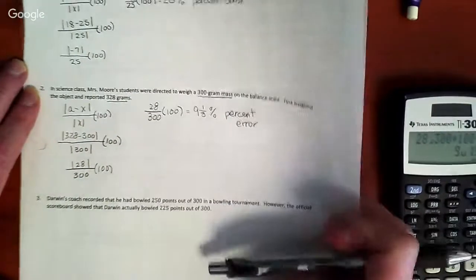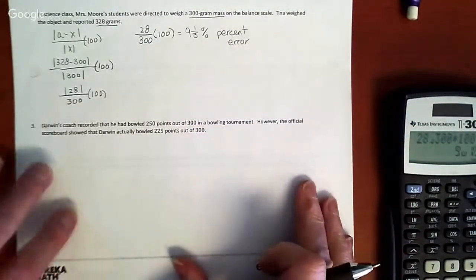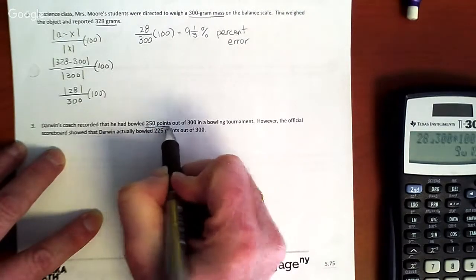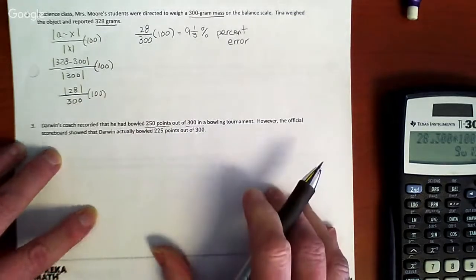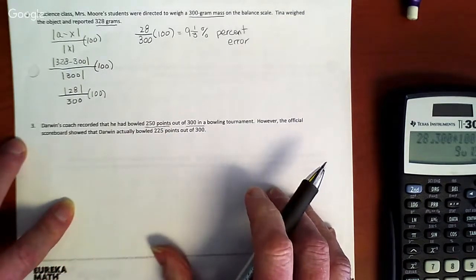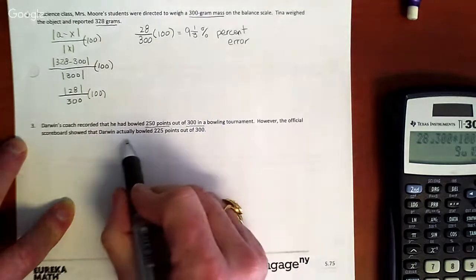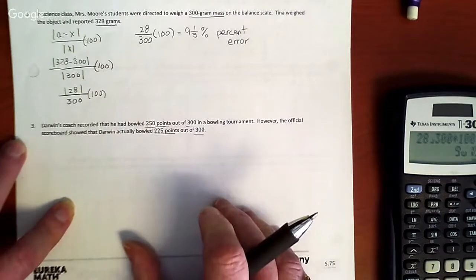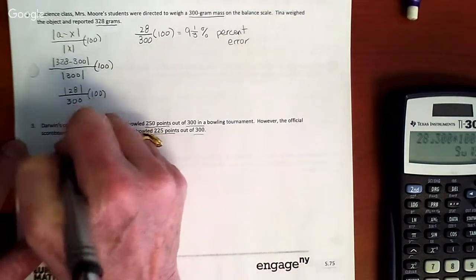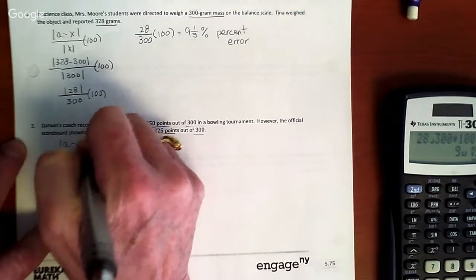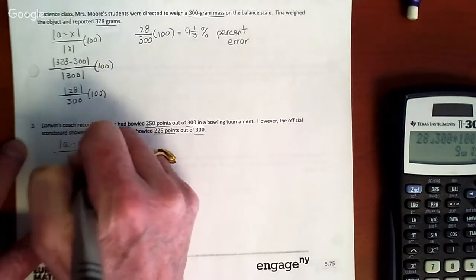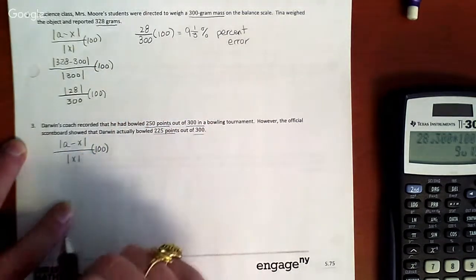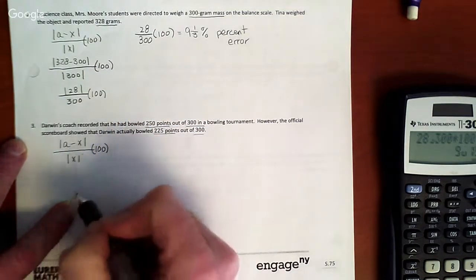Our last problem is Darwin's coach recorded that he had bowled 250 points out of 300 in a bowling tournament. However, the official scoreboard showed that Darwin actually bowled 225 points out of 300. So here we've got A minus X over the absolute value of X times 100. Now remember, the A is the approximate, it's the estimated.